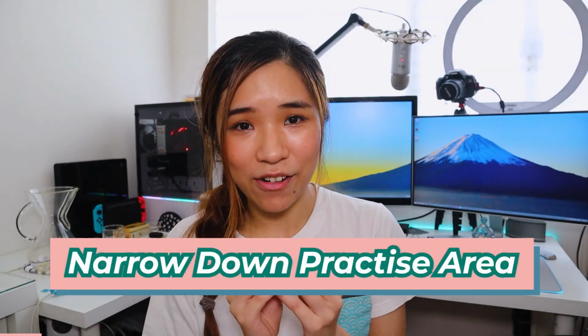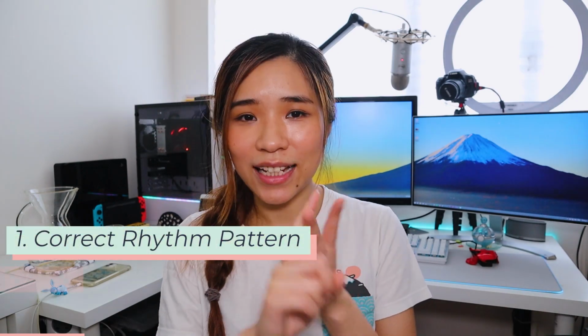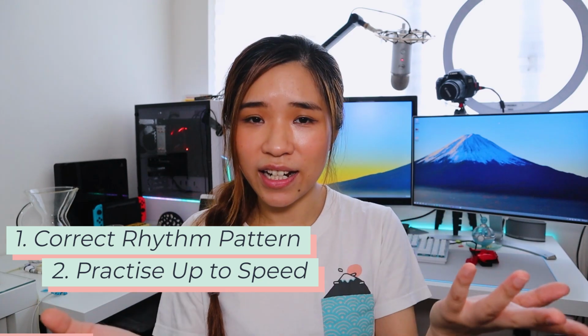After you have confidence in identifying note values, congratulations! Now you can go practice by narrowing down your practice area. Here, I don't mean narrowing down your physical location, okay? Hear me out. In order to count your music properly, there are 2 steps. First, to get the rhythmic pattern right. Second, to get the rhythm up to the desired speed.